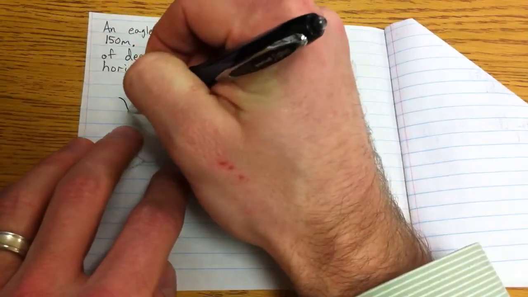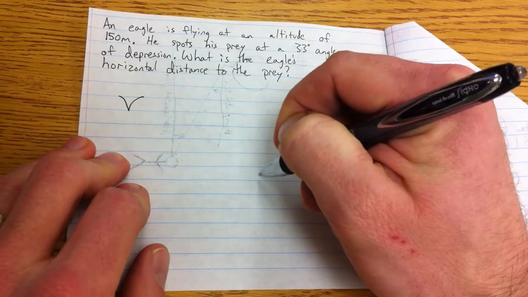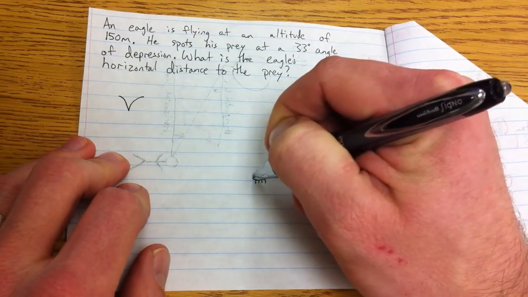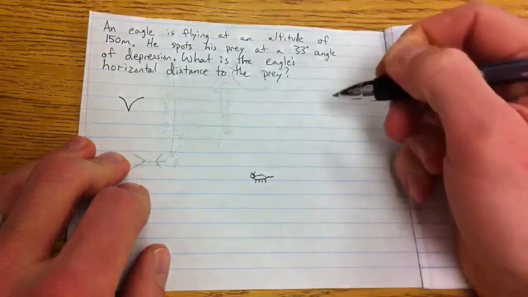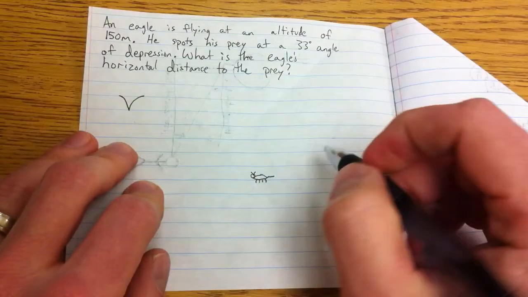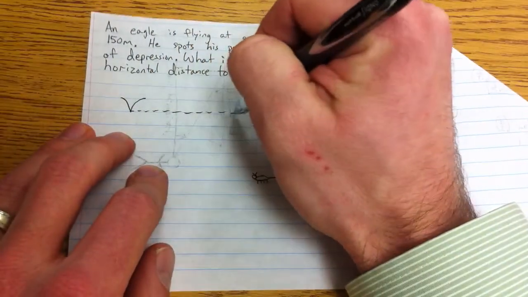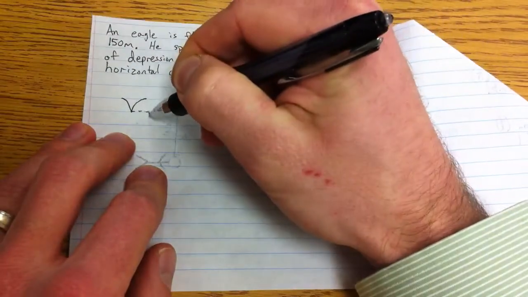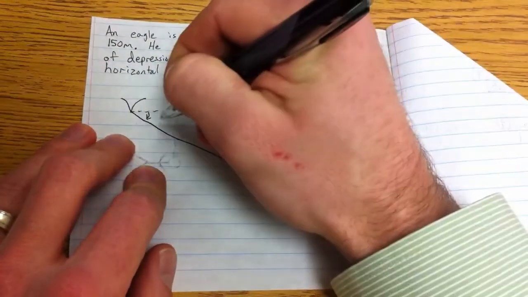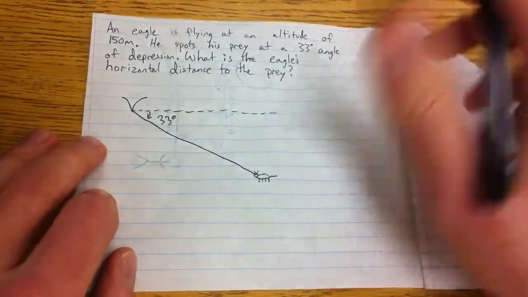So let's draw the eagle. He's flying, and he sees his prey down here. He's scurrying across the ground. Okay? Now, an angle of depression is the way he sees it. So from a horizontal line, I'm going to dot this. Here's my horizontal line going down to the prey is 33 degrees. Okay? We can draw out the rest of this then.